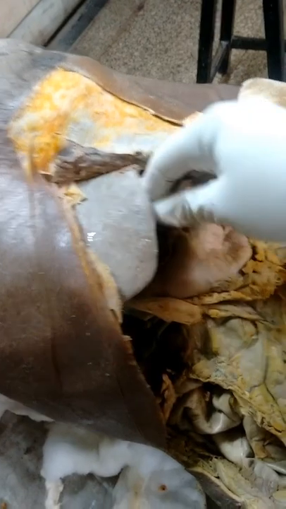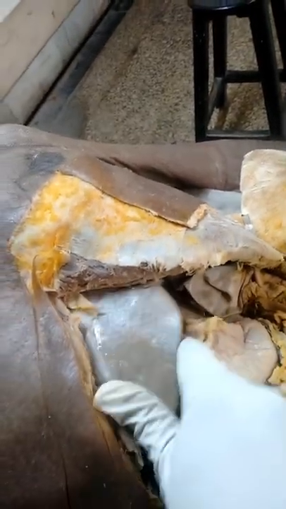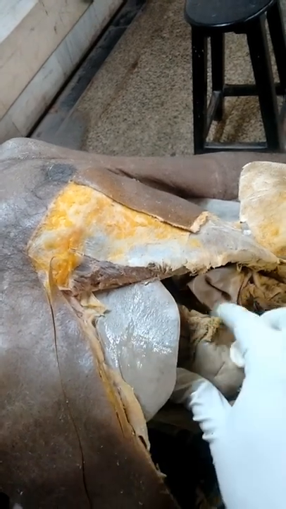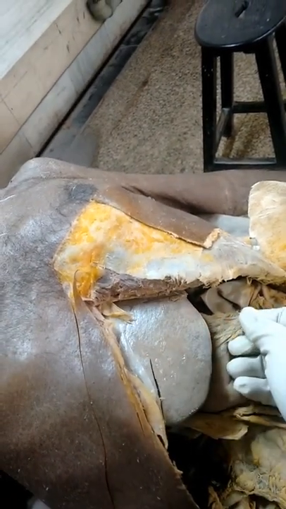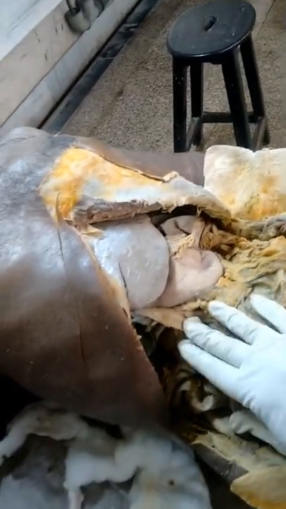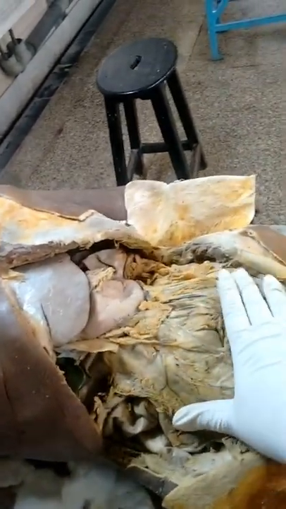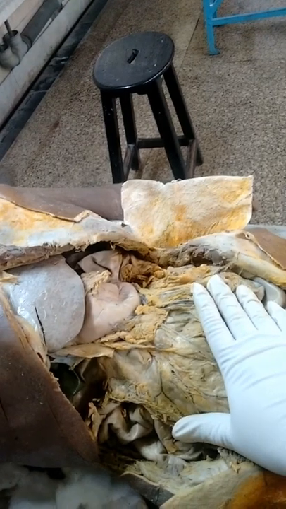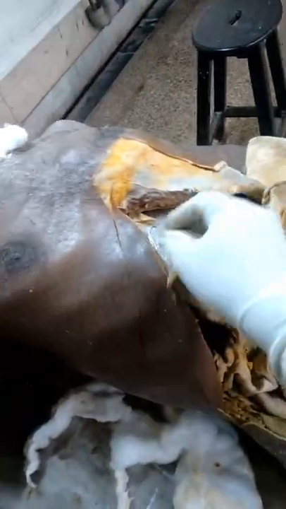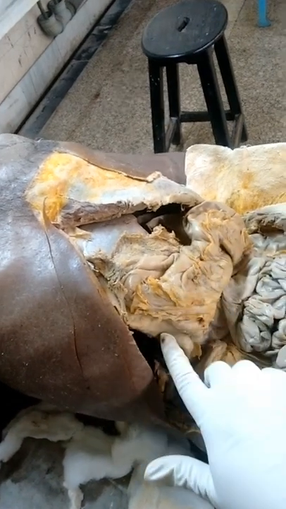Along the lesser curvature of the stomach, this is the lesser curvature of the stomach. So along the lesser curvature of stomach, we will find the lesser omentum. So this is the lesser omentum, and from the greater curvature of the stomach towards the transverse colon, we are getting the greater omentum.